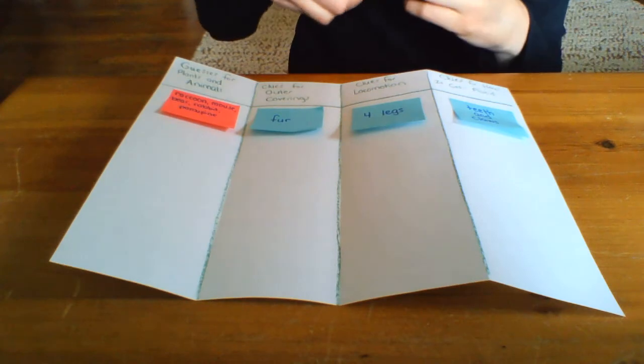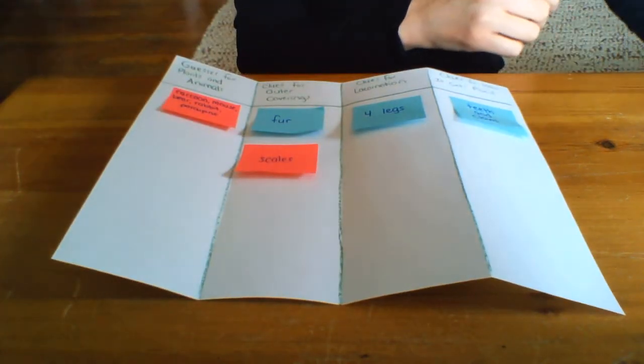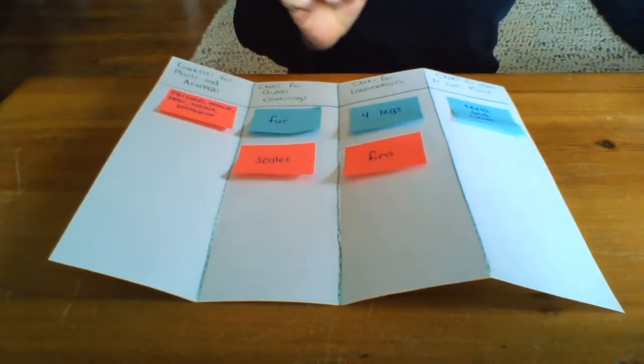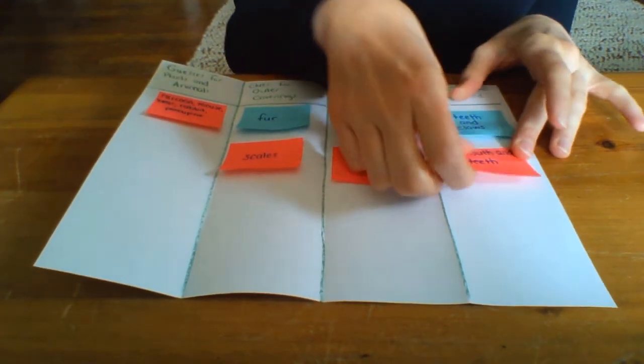Then the next person would take their turn, choose again from this list right here, and then write down your 3 clues. Clues for outer coverings, perhaps scales. Clues for locomotion, put down fins. And clues for how the animal gets its food, mouth and teeth.